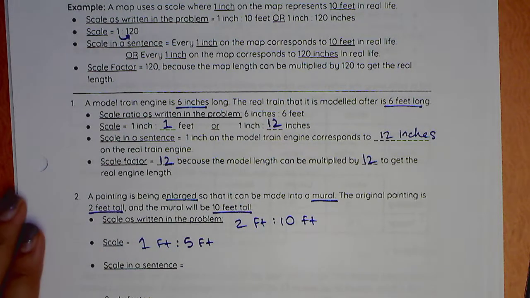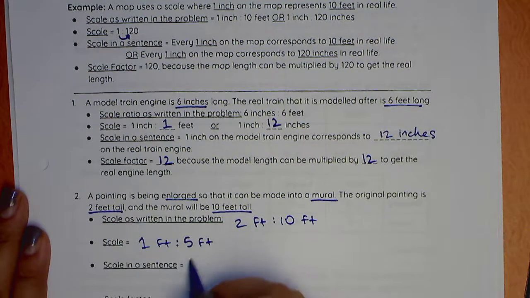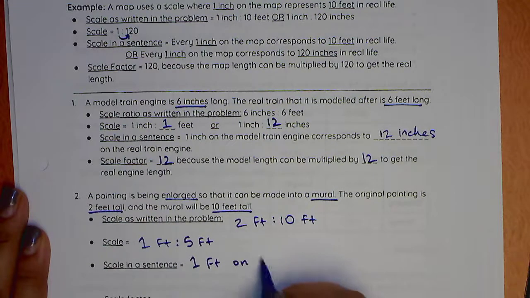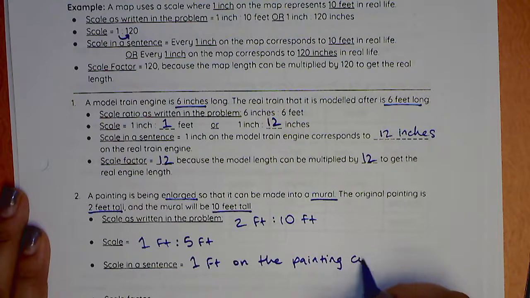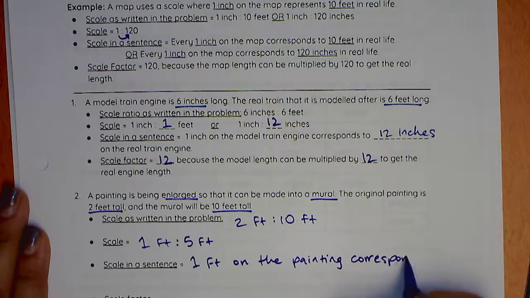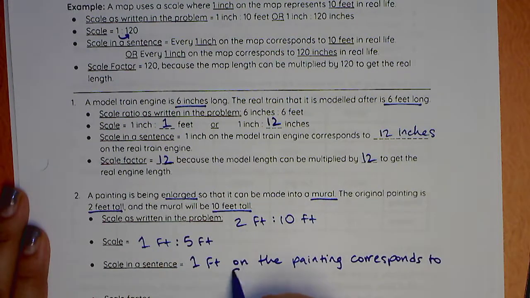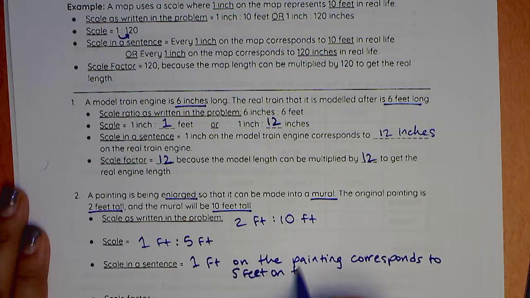Then in a sentence, I could say 1 foot on the painting corresponds to 5 feet on the mural.